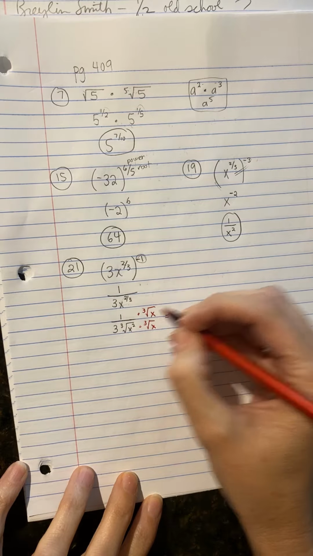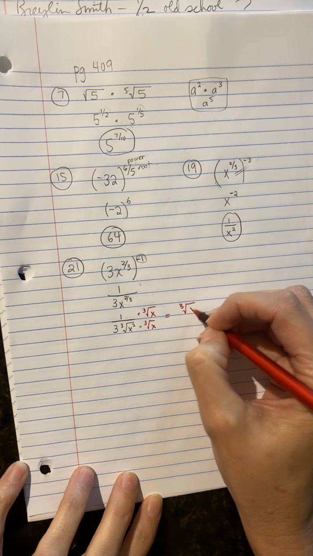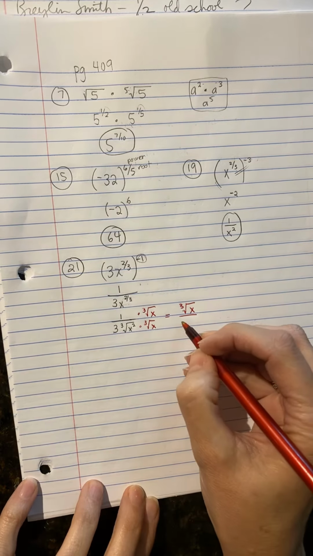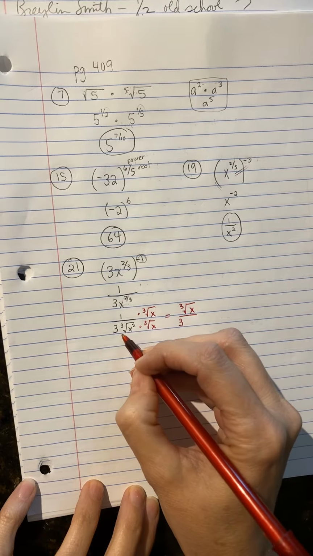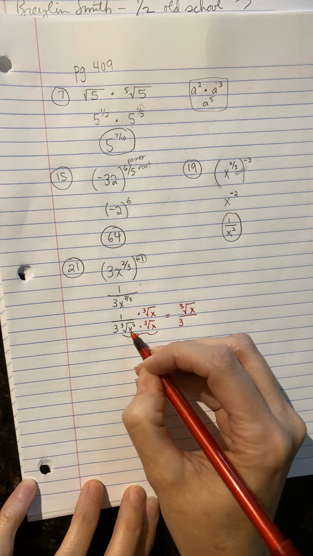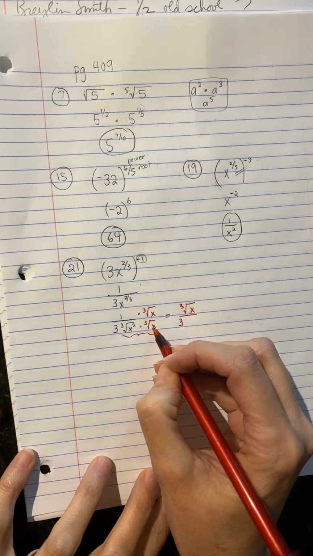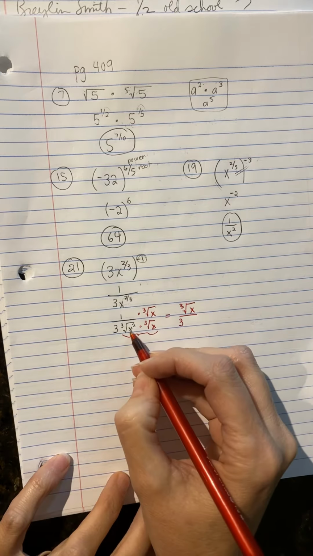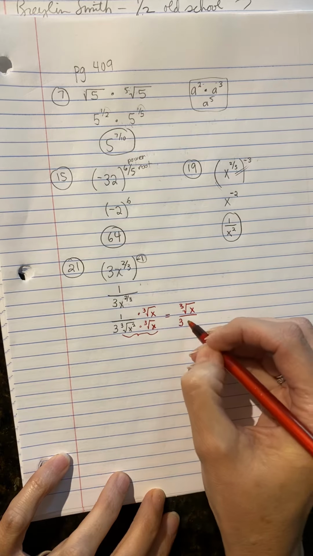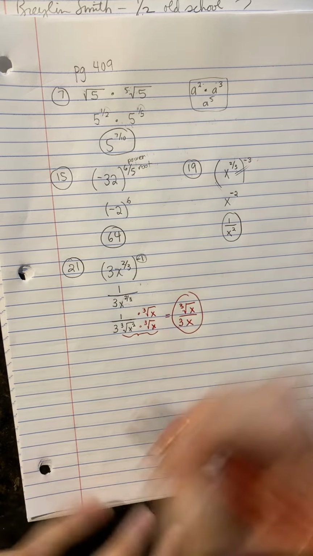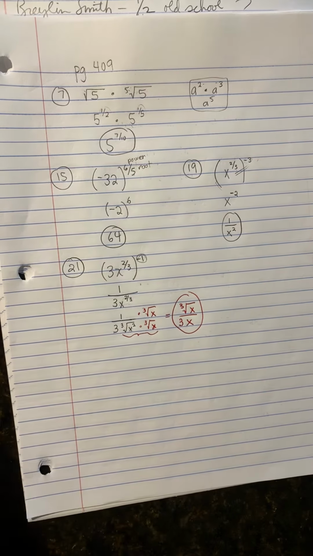1 times the cube root of x is just the cube root of x. This 3 is still just a normal 3. And right here, these 2 x's and that 1 x, since it's a cube root and there's 3 of them, that just brings out an x. So that's your answer. That one was a tough one.